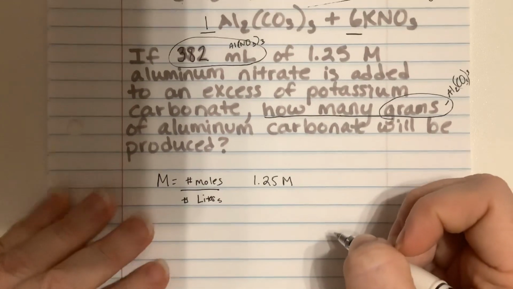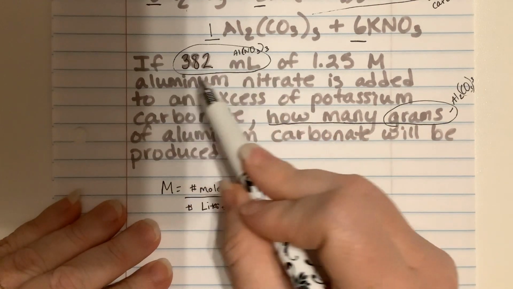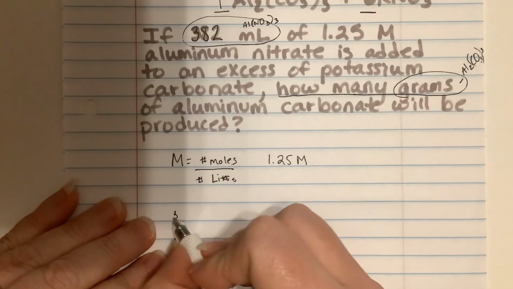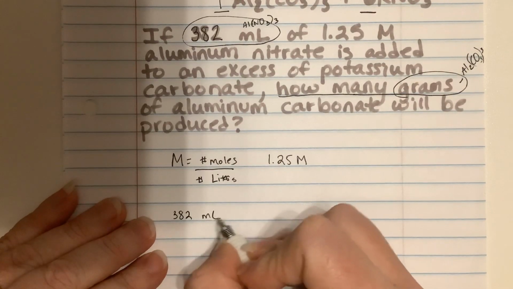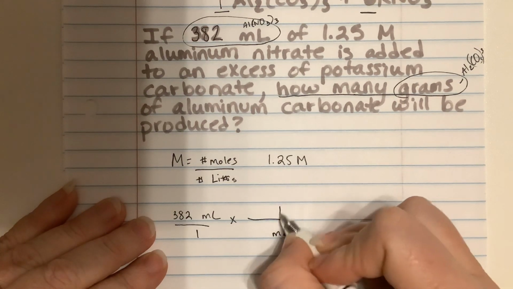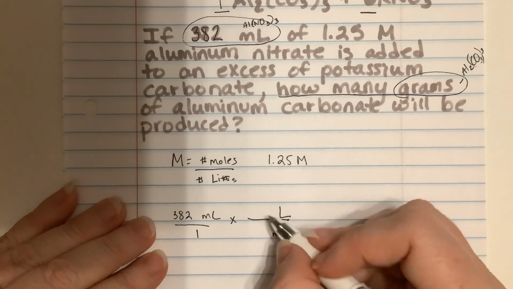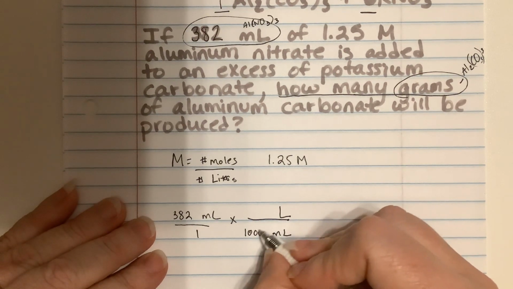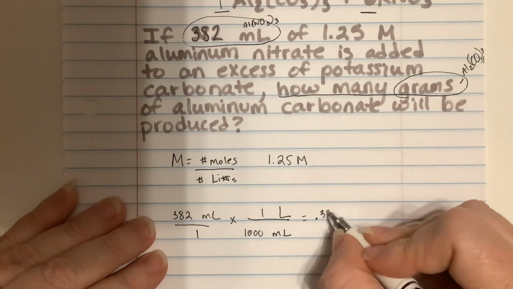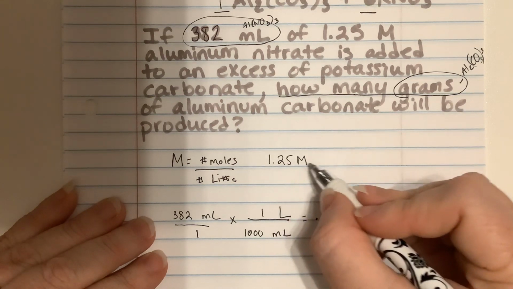No, I don't want 1 liter. I want this many liters. But that's in milliliters. So let's change that really quick. We have 382 milliliters. We want to get rid of milliliters. We put it on the bottom, put liters on the top. Okay. 1,000 milliliters per liter. All right, so that's going to give us 0.382 liters.